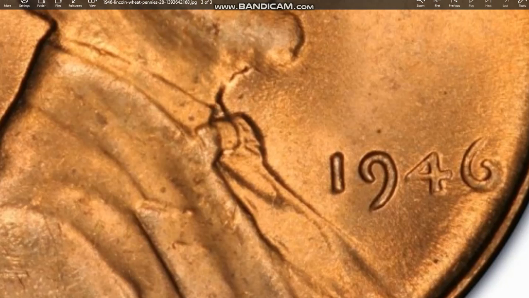Basically, like I've said before, if two dies clash or they want to extend the life of a die or there's die wear, sometimes they'll try to refinish that die and remove the clash marks. Often they can remove parts of the date or a digit, and the compound they use to help smooth over the fields of the coin gets clogged up in the die cavities and fails to strike a certain part of the coin.